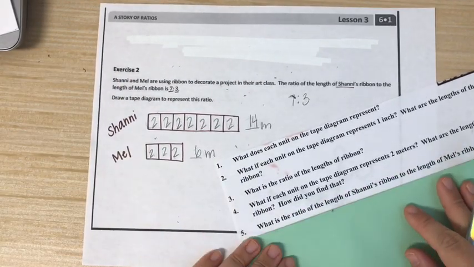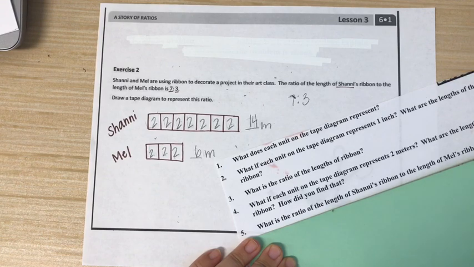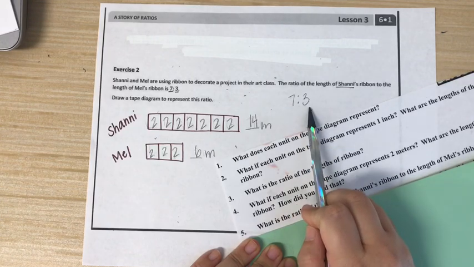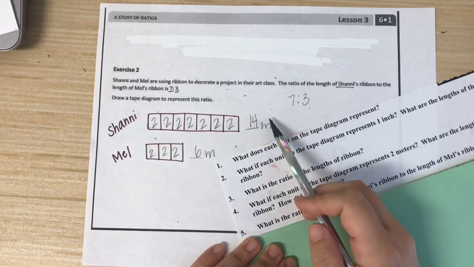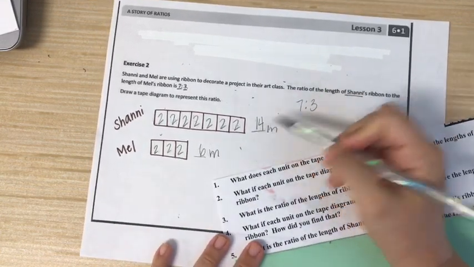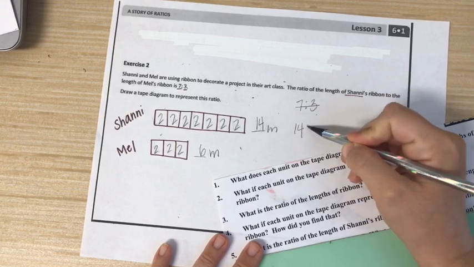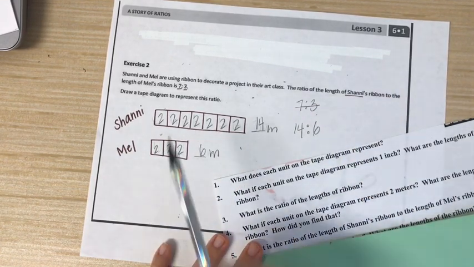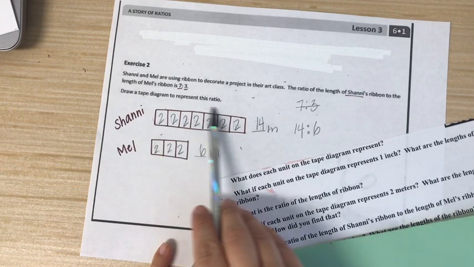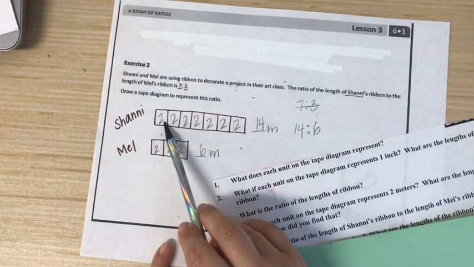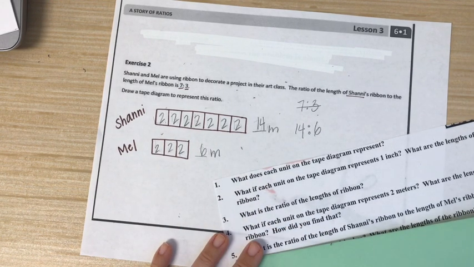What is the ratio of the length of Shani's ribbon to the length of Mel's ribbon now? So now we are no longer looking at a 7:3 ratio. We are now looking at a 14:6 ratio. Nothing has changed here so far as how many units each person has. The only thing that has changed is the value of each unit.